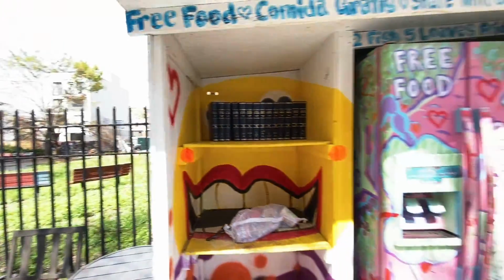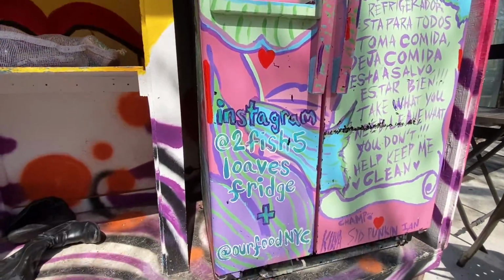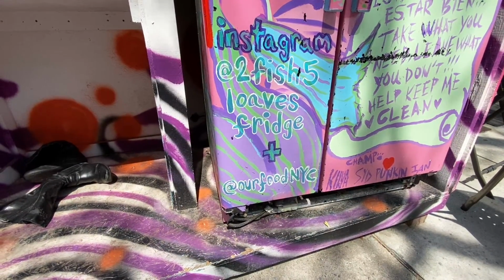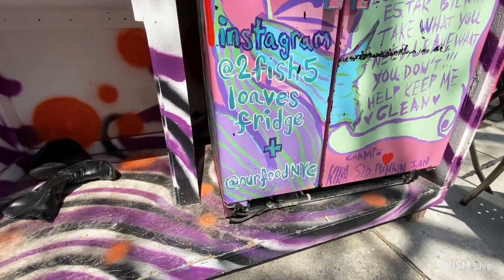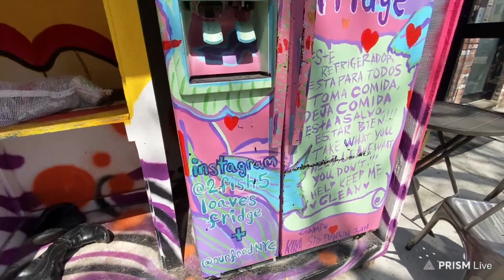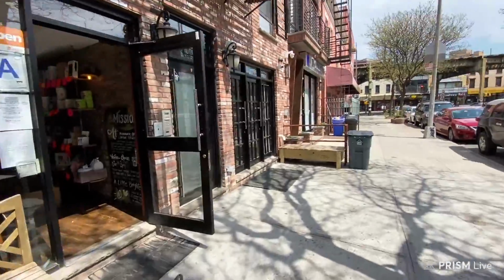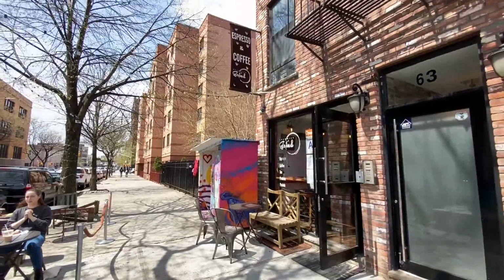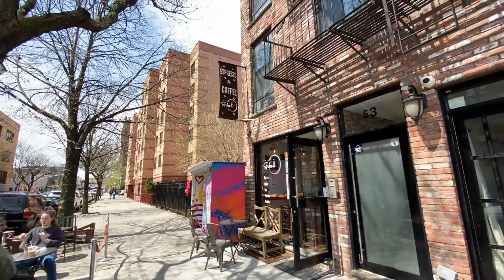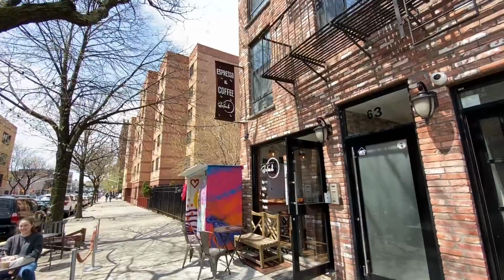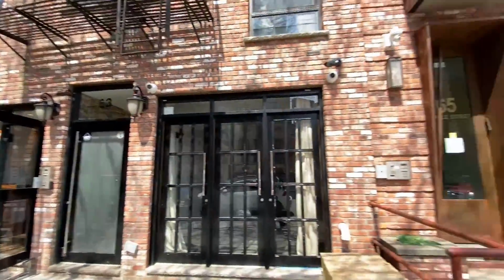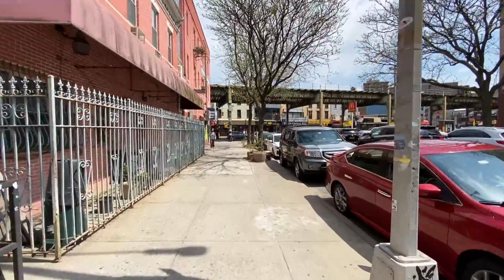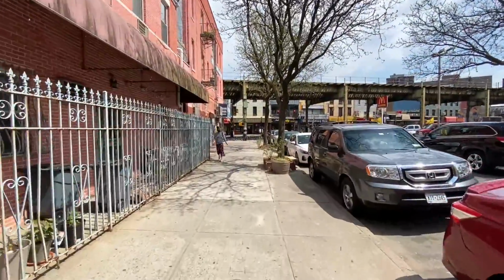And if you guys want to actually contribute, this is the information. Fish, 2 fish, 5 leaves fridge. So go to the Instagram. It's actually in front of the coffee shop here, called the Grind in Bushwick. And right up this block on the corner here is Broadway. So you cannot miss it.